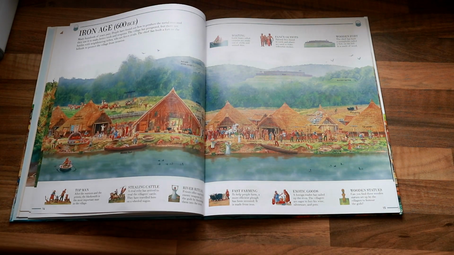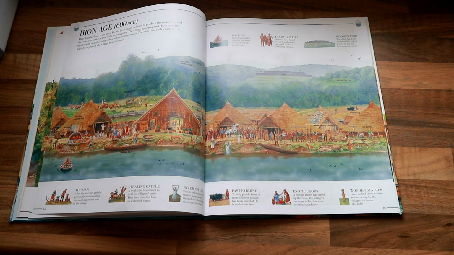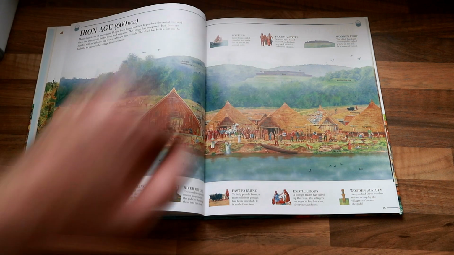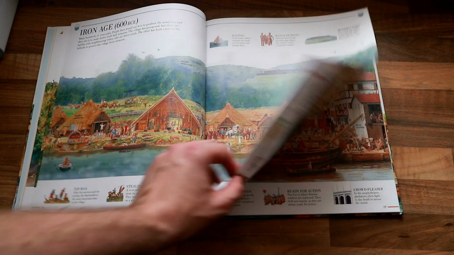When we then move on to things like the Iron Age, we can see that there are now hill forts in the background. We can see that's an ancient barrow now, that's been left alone. The village itself has changed, and we also get these extra little bits of information dotted around, which are absolutely fantastic.